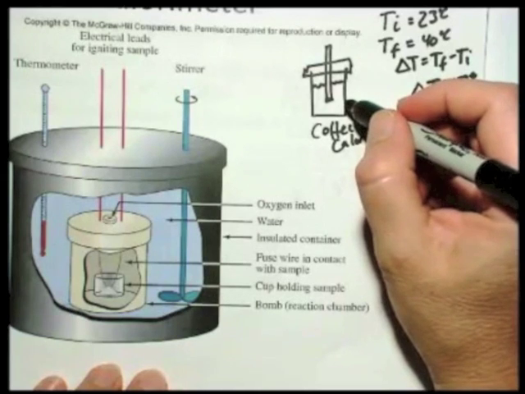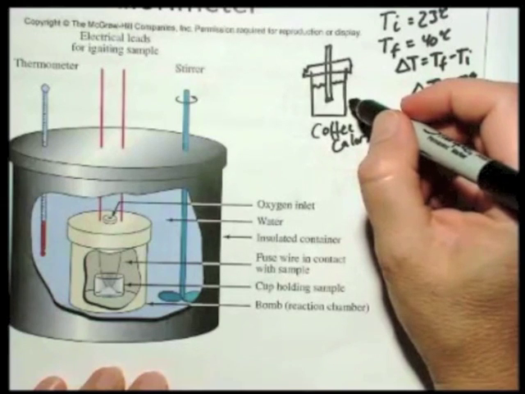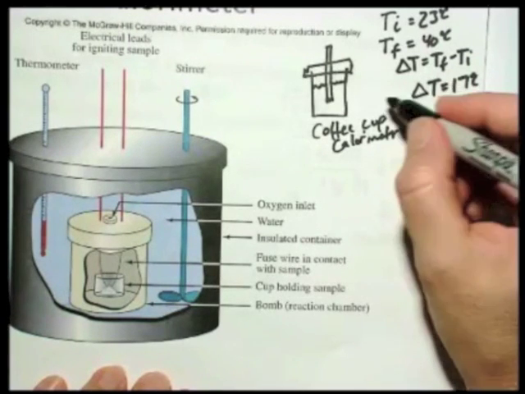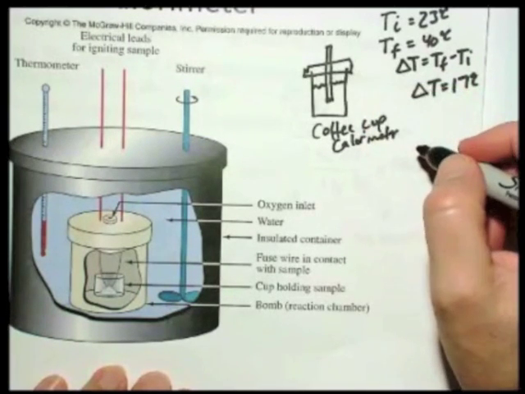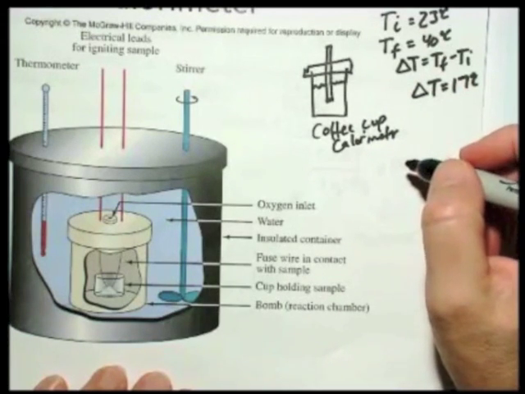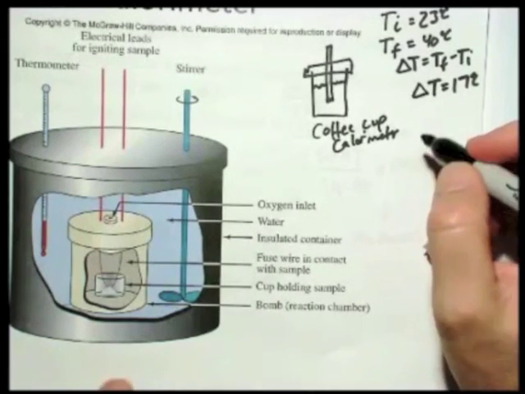It's the amount of heat absorbed for 1 degree temperature change for 1 gram. All right, so we know the heat capacity of water, which is 1 calorie per gram per degree Celsius. That's the definition of a calorie, as a matter of fact.